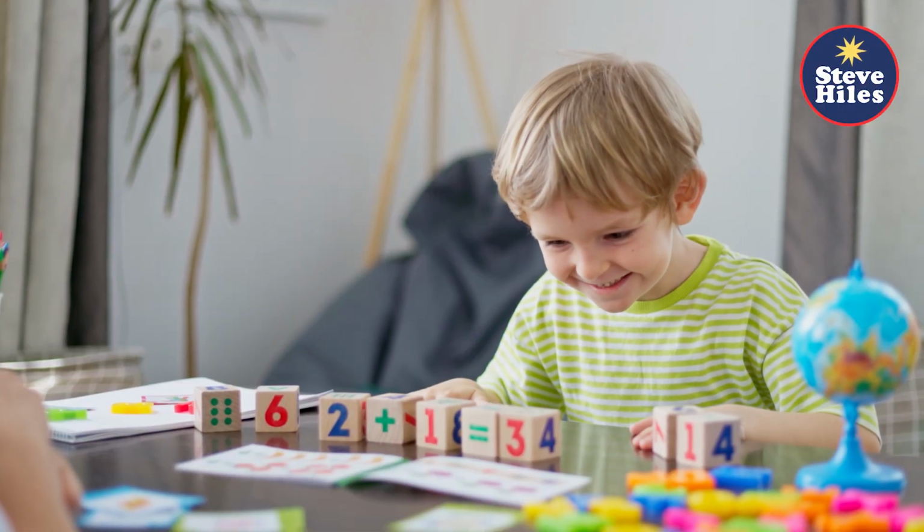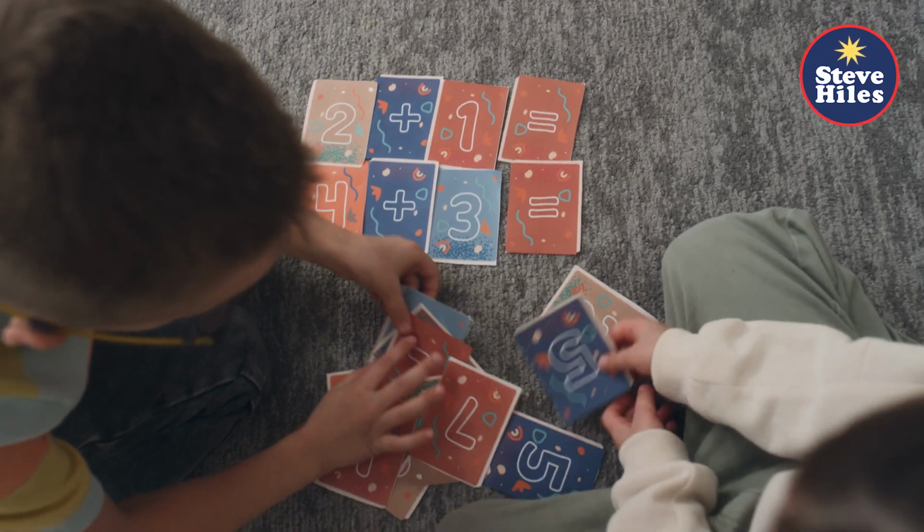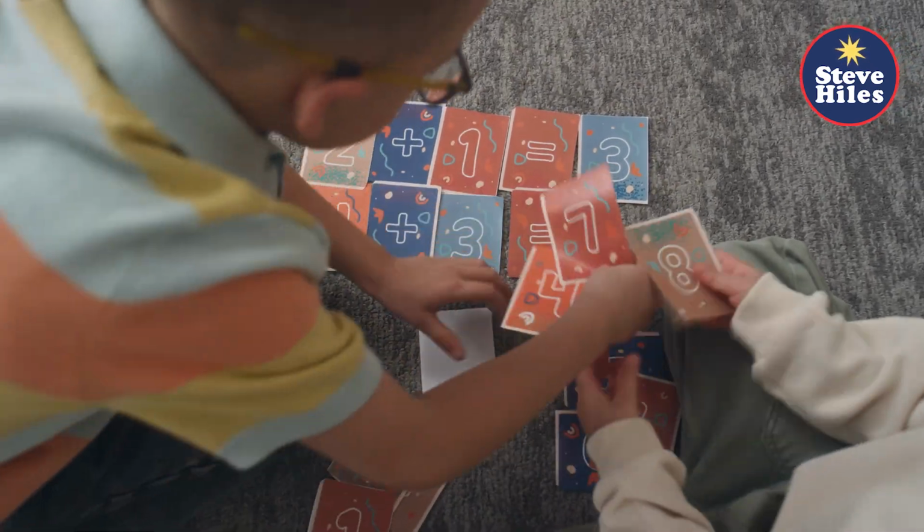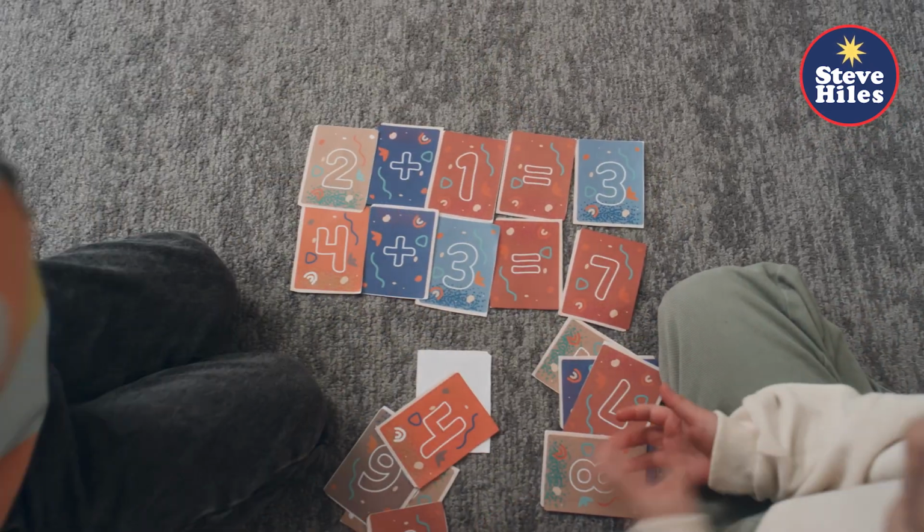Another strategy: use learning stations. If you're teaching, let's say, fractions, one station might have a hands-on activity with manipulatives. Another could focus on solving fraction word problems. And a third could have a game-based approach. This keeps things fresh and engaging while allowing students to process information in a way that works for them.